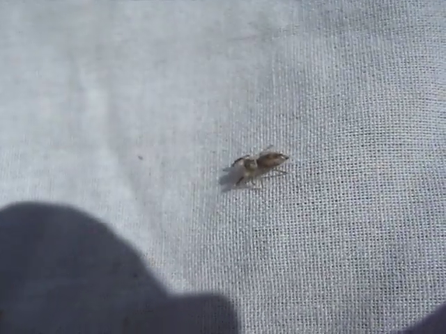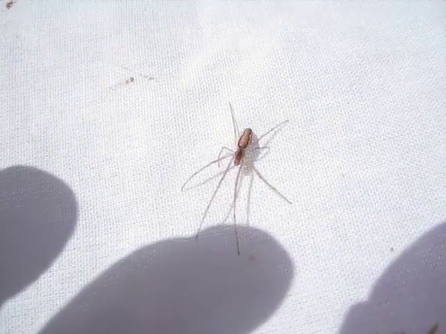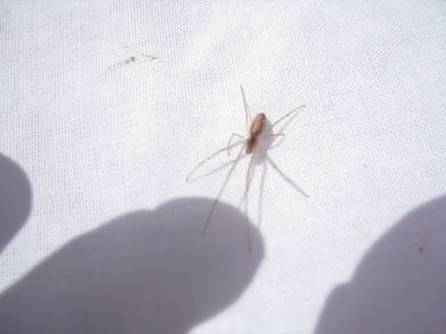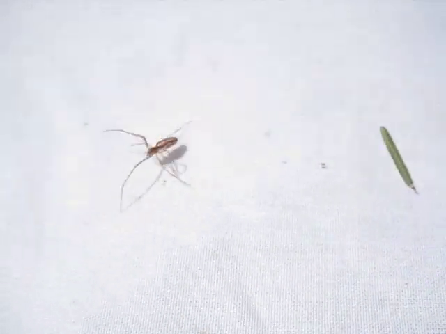So there's a little spider that fell out of the tree. There's another something. There's an ant.